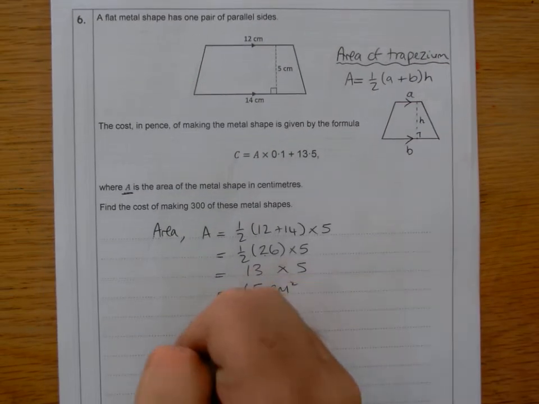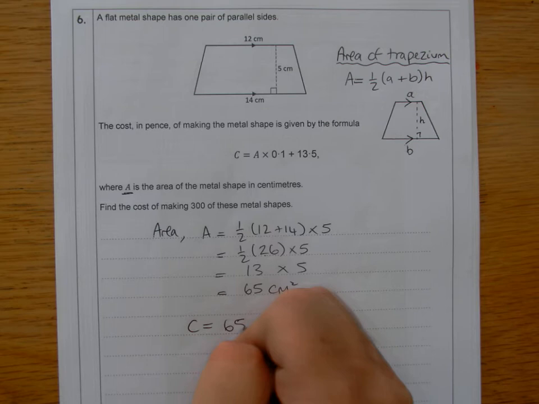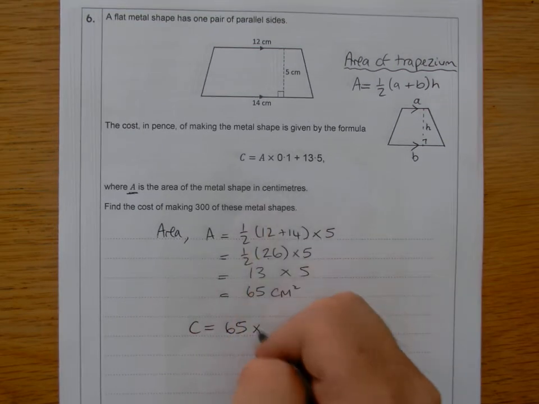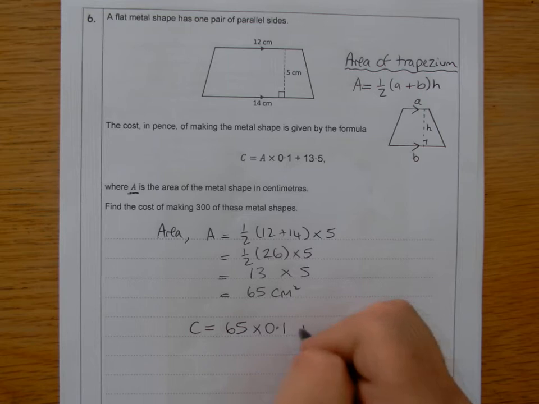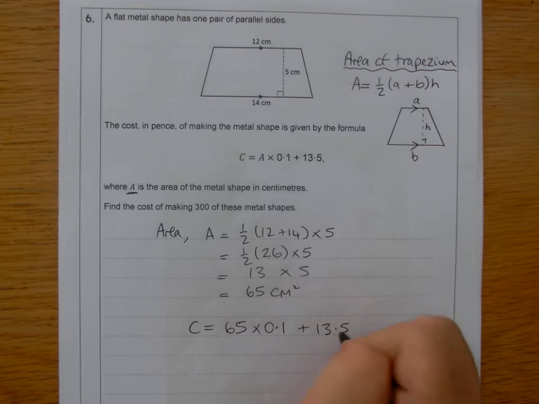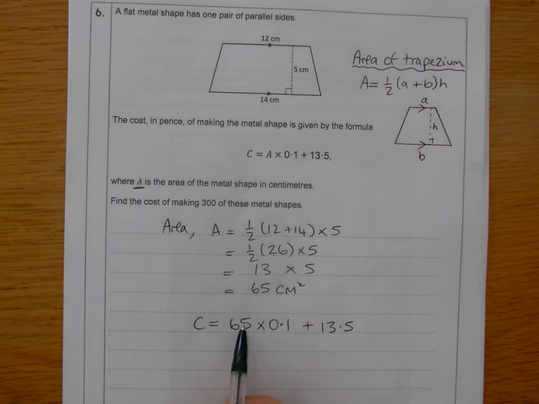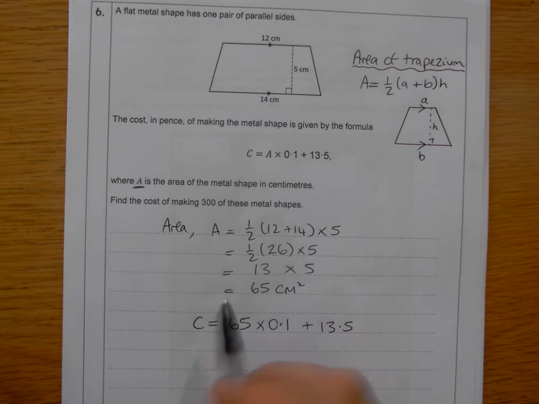So if we put it in here, 65 is what my A is, times the 0.1, and then we'll add on the 13.5. Now we need to multiply 65 by 0.1. We'll work that out to start with.